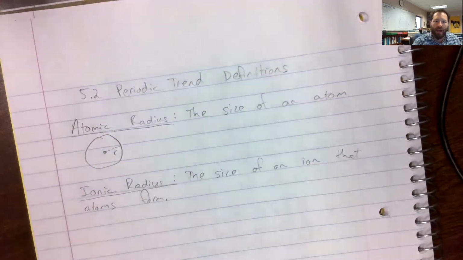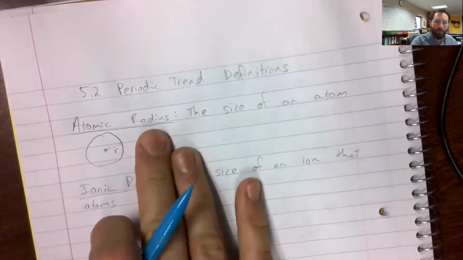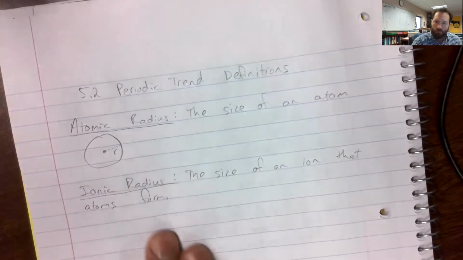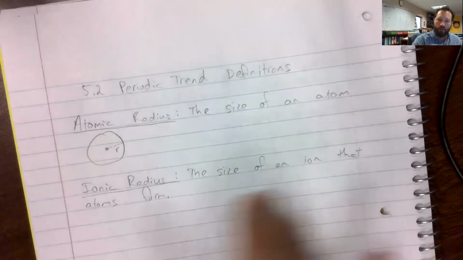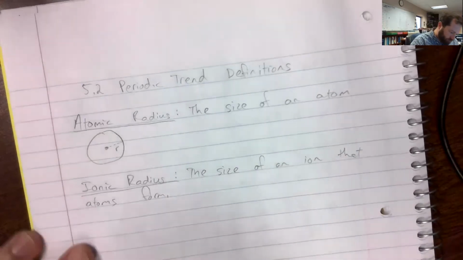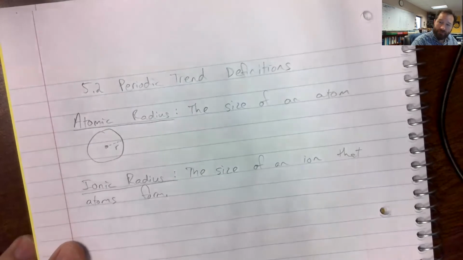Next up, we have ionic radius. Now, very similar to atomic radius, we're talking about the size, but this time we're going to be talking about the size of an ion that the atom forms. Now, there's actually going to be two different types of ions.